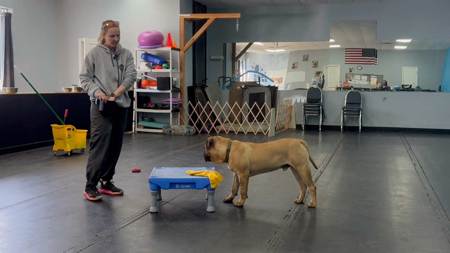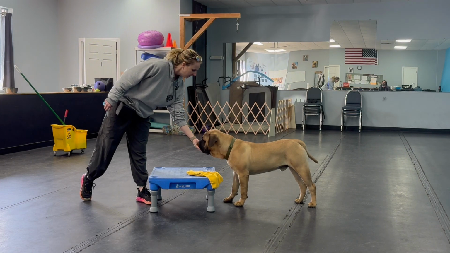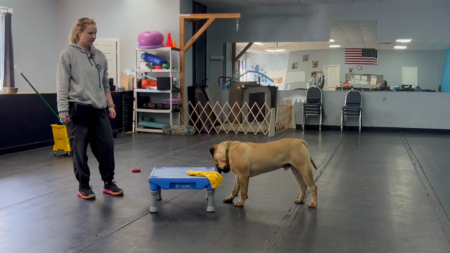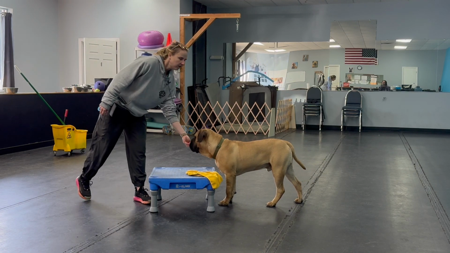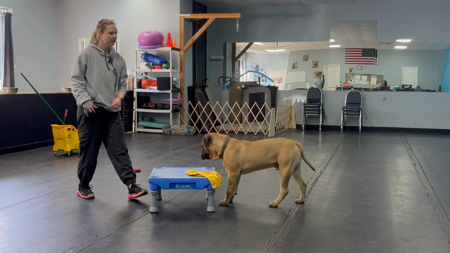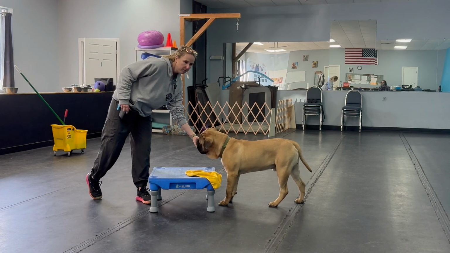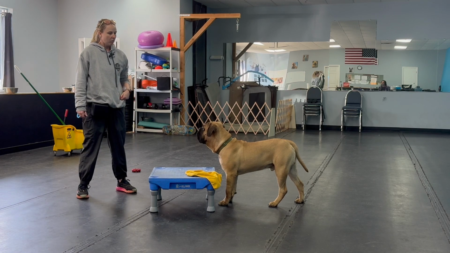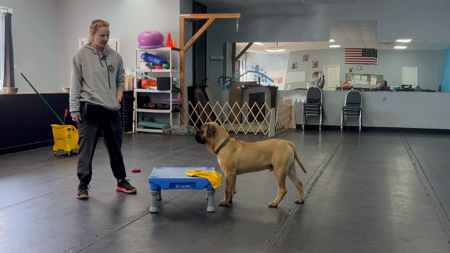Perfect. So for right now, our criteria is just like interact with this rag in any way. And in later sessions, we'll actually start to get him to hold his mouth for a longer period of time on the rag. And then later on, good, we will mix in the water bowl and kind of associate drinking water with immediately putting his mouth on the rag after drinking.